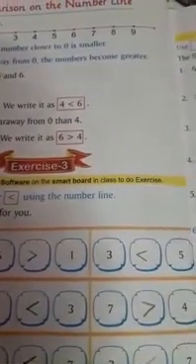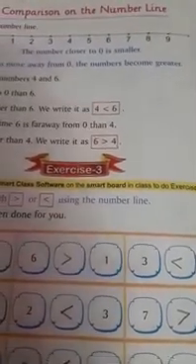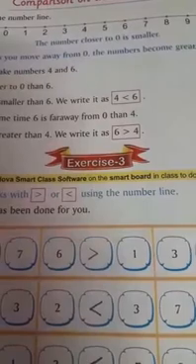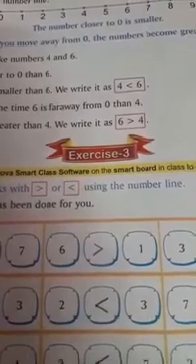Next one, 7 and 4, two numbers are given here. Check from the number line. 7 is away from 0 and 4 is closer to 0. That's why we put the sign 7 is greater than 4. Next one, 5 and 1. 1 is closer to 0 and 5 is far away from 0. That's why we put the sign 5 is greater than 1.